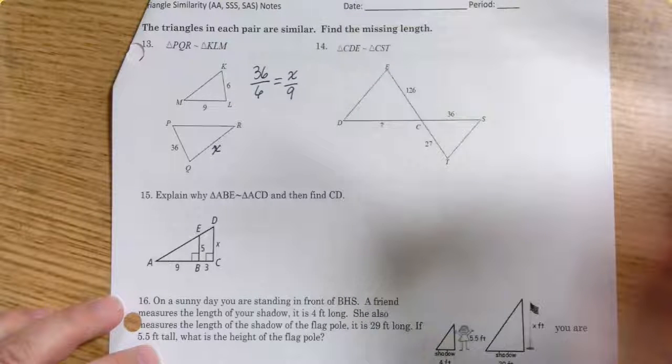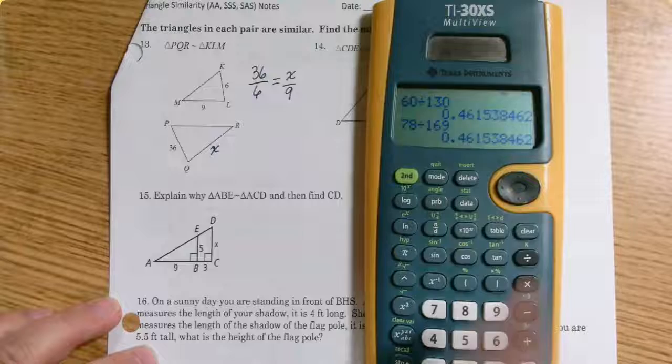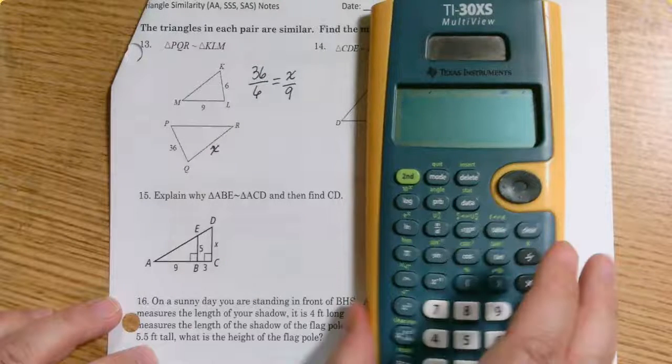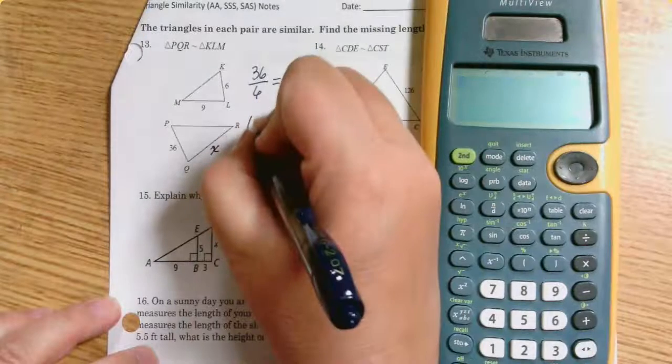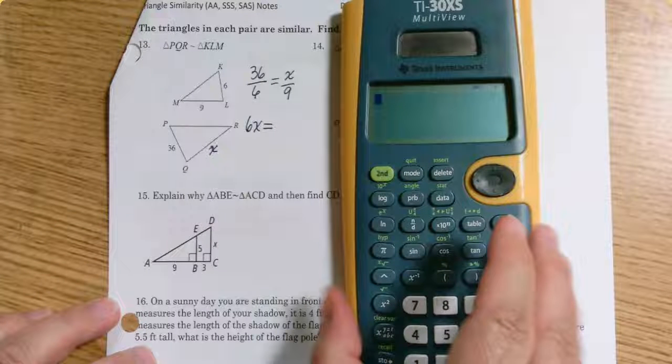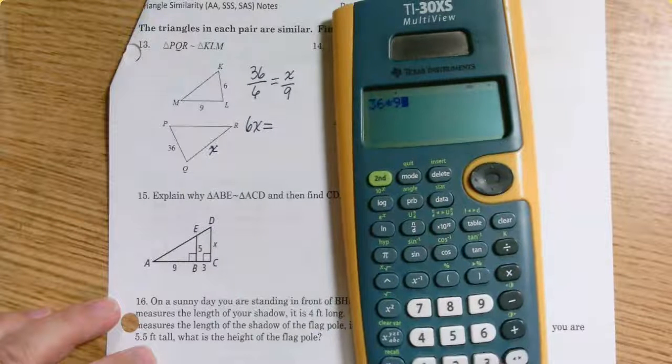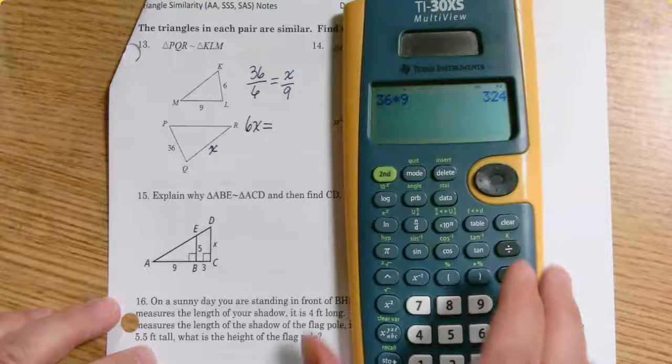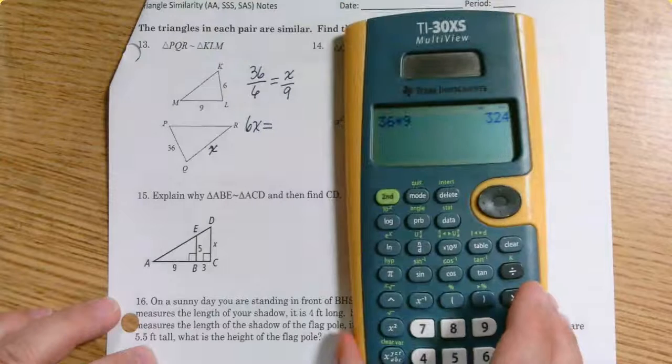Let's go ahead and cross multiply to solve this. We're going to do the two cross products. One cross product is 6 times x. I'll go ahead and write that because that's 6x. The other cross product is 36 times 9. That's 324. I'm not going to hit clear.